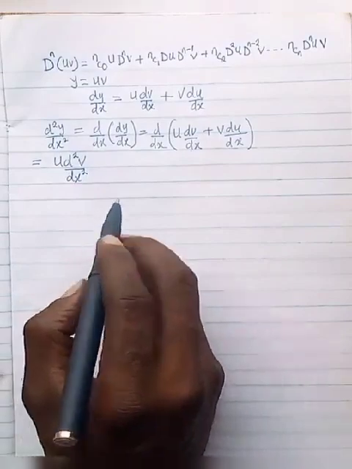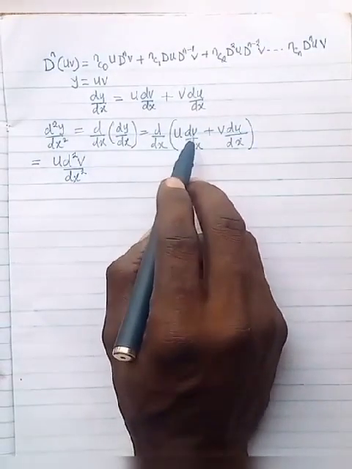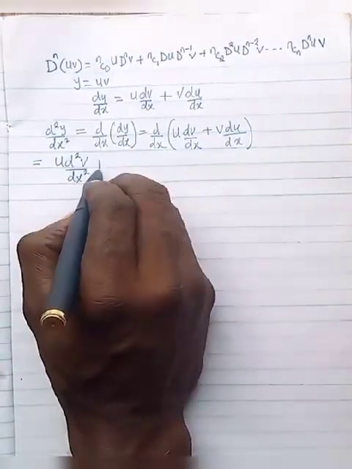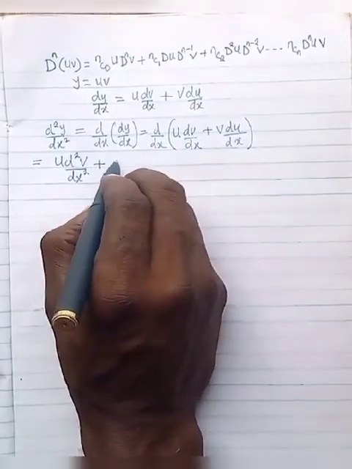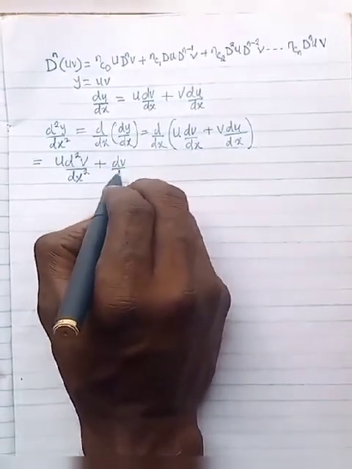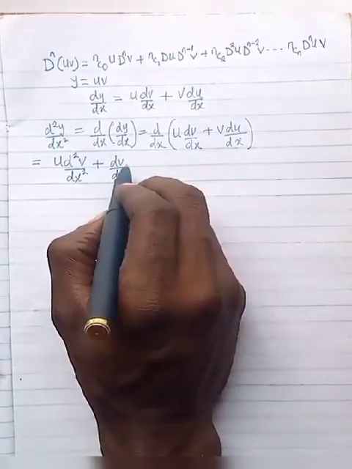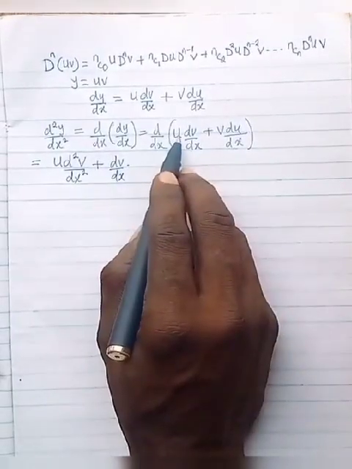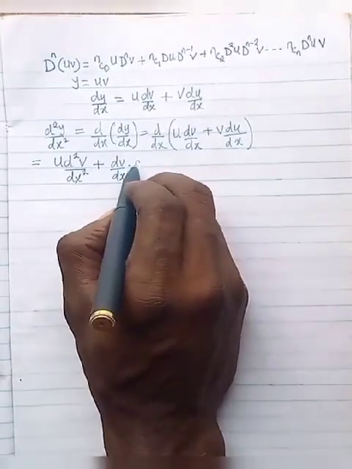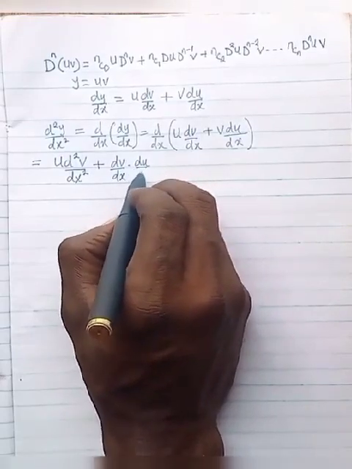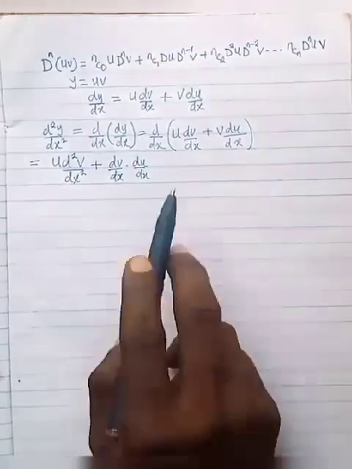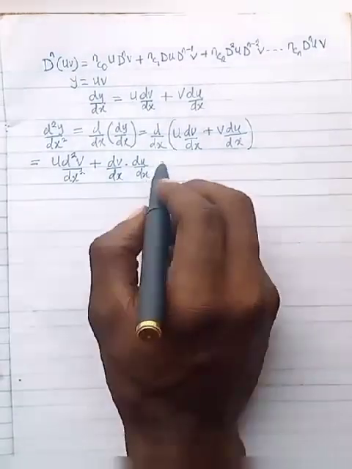So this is d squared v over dx squared. I kept the first one and differentiated the second one. Now let's keep the second one, which is dv over dx, and differentiate u. d times u will give you du, all over the dx we have outside the bracket. So we are done with the first one.